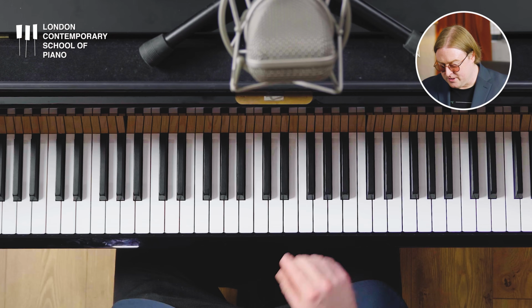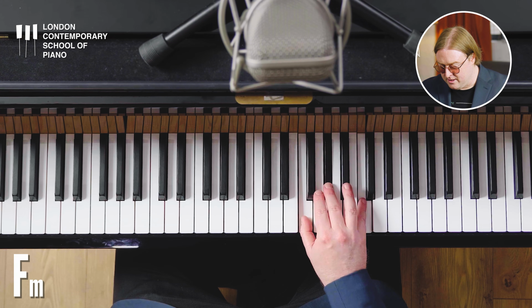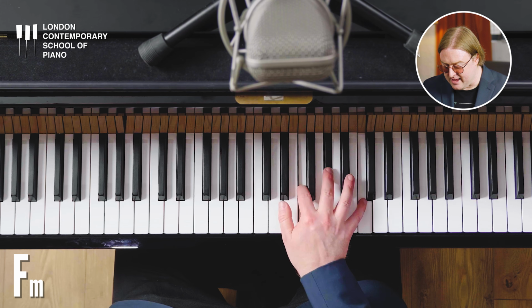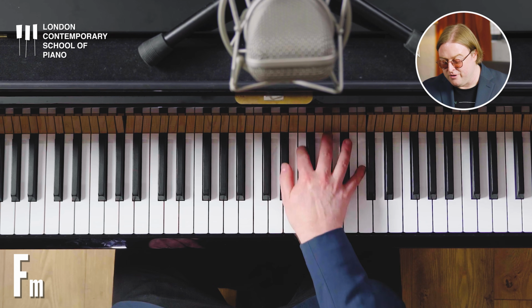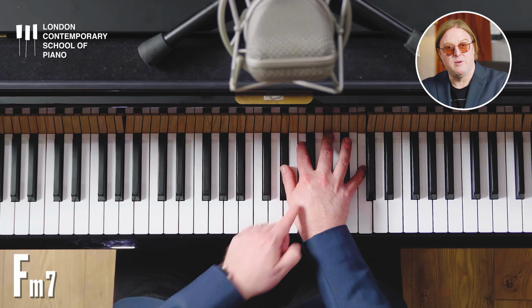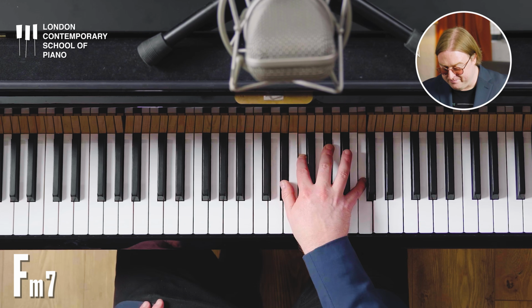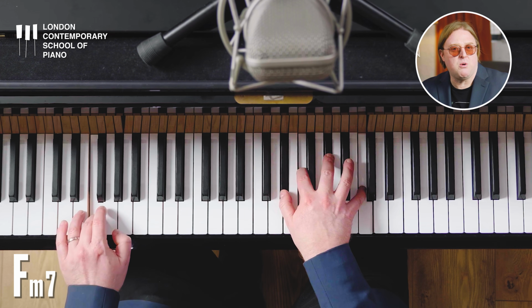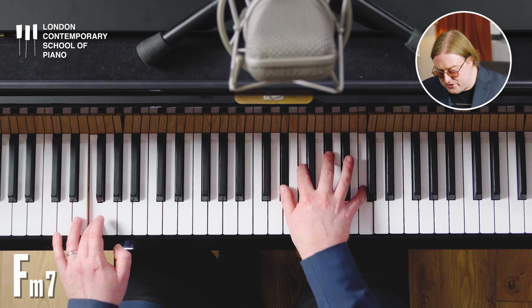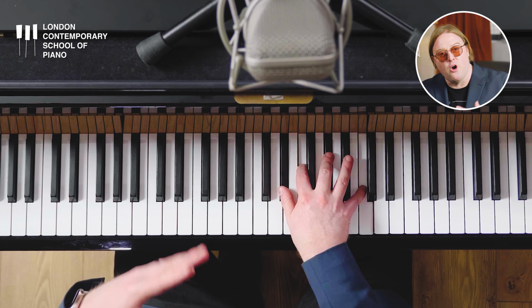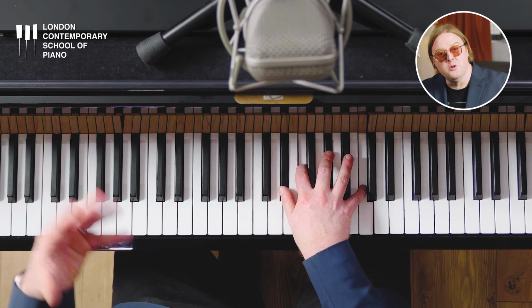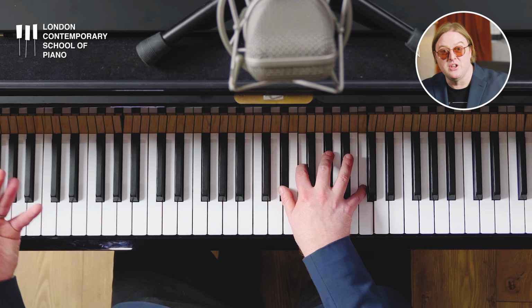So my thumb's on the 7th for the F minor 7. So I've got my F minor here. I'm going to put my thumb on the 7th now, my index finger on the root note. There we have it. There's our F minor 7. Takes a while to get used to this, but when you get used to having your thumb on the 7th, this opens up the opportunity to move beyond the 7th chords and use the 9ths.